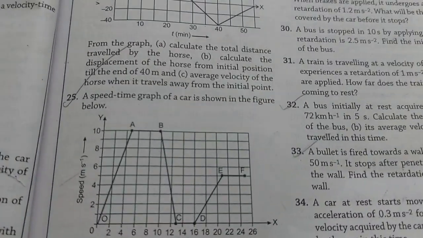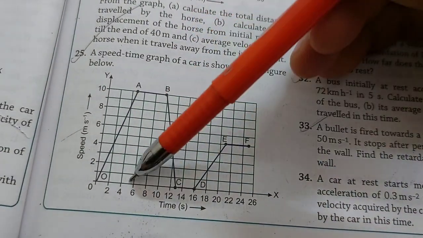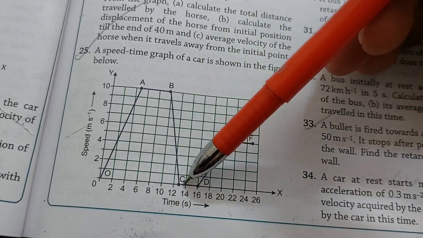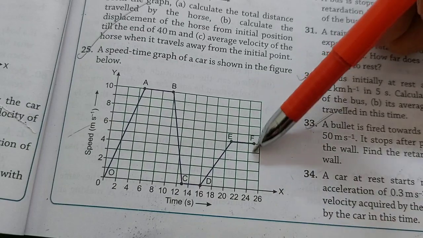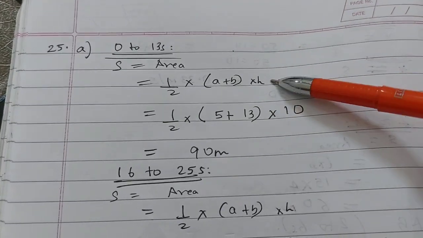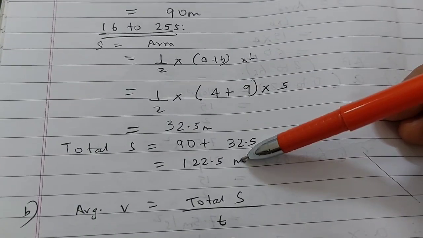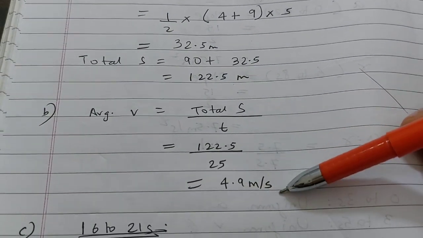Next, the 25th sum. What is the total distance traveled by the car? So clearly I have to find two distances, this trapezium and this trapezium. Notice that A is at 5 seconds and B is at 10 seconds, C is at 13 seconds, D is at 16, E is at 21 seconds, F is at 25 seconds. So be careful about that. You find the two areas separately using the formula of trapeziums, and you add them up, you get the total distance. And the average velocity is, of course, the total distance upon total time, which comes out to be 4.9 meters per second.